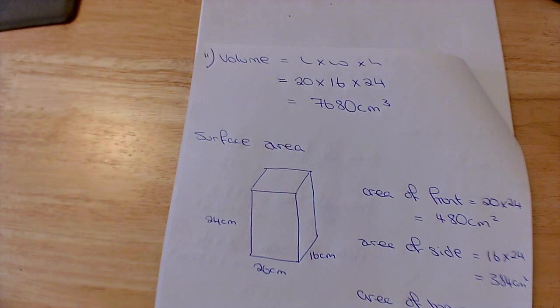Now, then I was asked to go on and find the volume of this part too. So my volume is equal to length by width by height. Everyone should be well able to write down the formula here. My length here is 20 by 16 by 24, and that gives me 7,680 centimeters cubed.